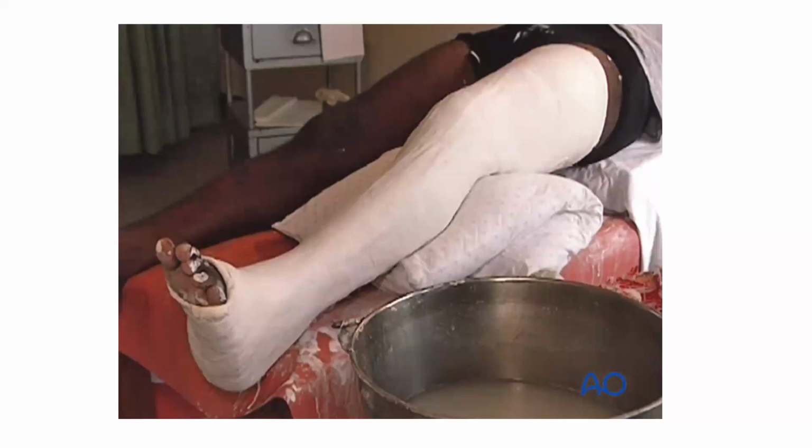Okay. So in what instances do you use this kind of plaster? In tibial and fibular fractures. Tibia and fibula fractures. Okay, so what is the principle here in this above knee plaster cast?